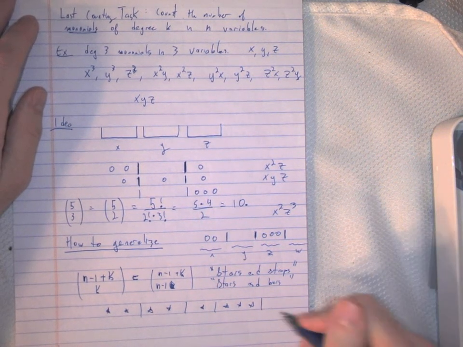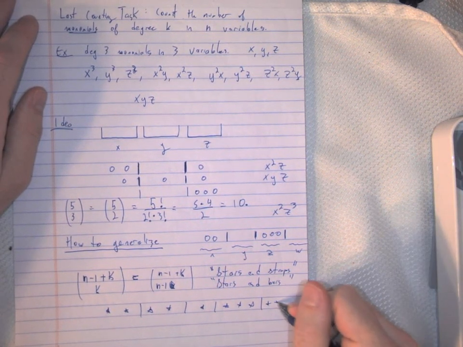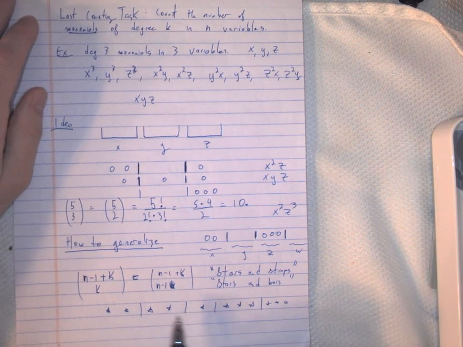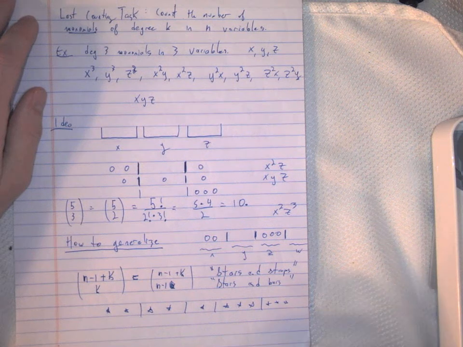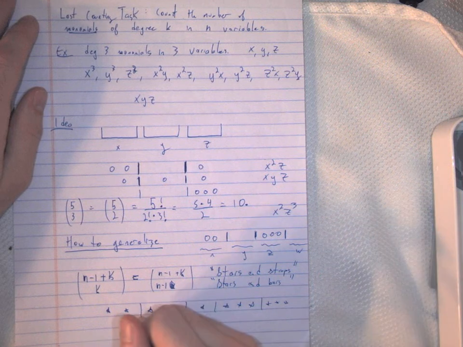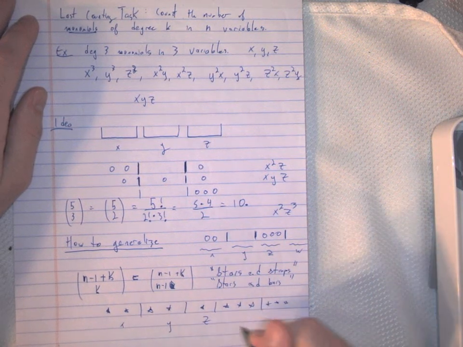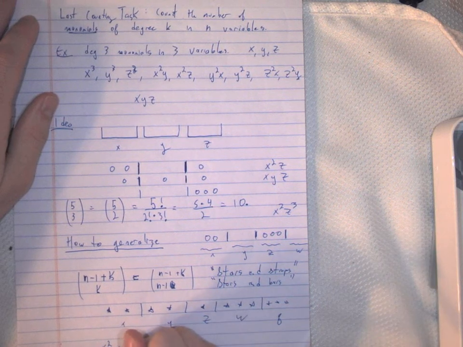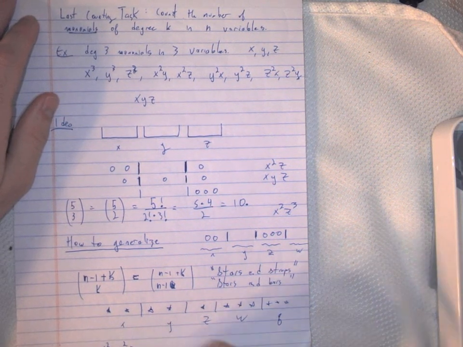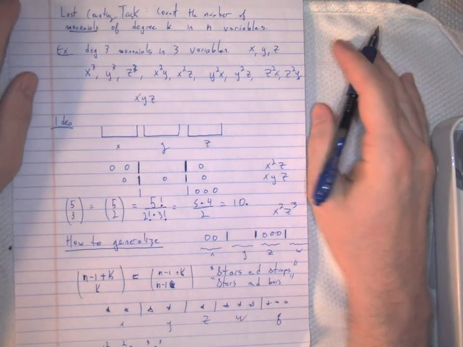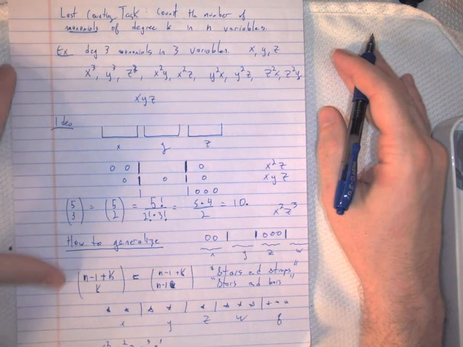If this represents some monomial in 5 variables of degree 11, let's say that the variables are x, y, z, w, q, then this corresponds to x squared, y squared, z, w cubed, q cubed. And this is how you count them.